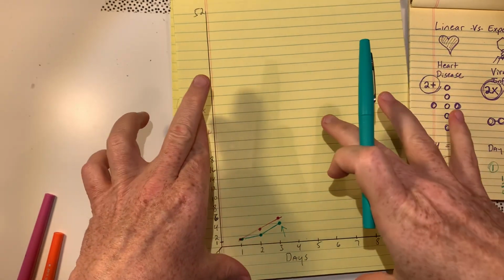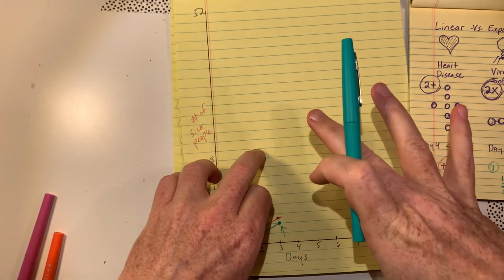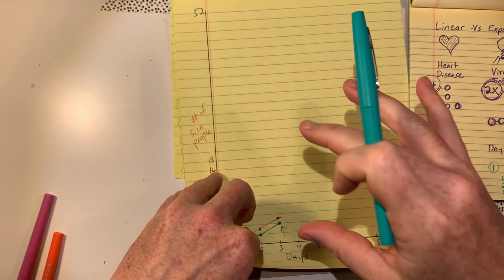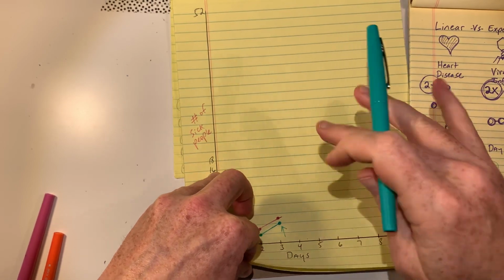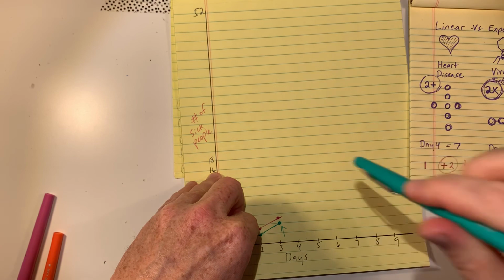Now this is just to go along with the lesson today, something to look at while you answer those questions. You don't need to attach this to the lesson today.